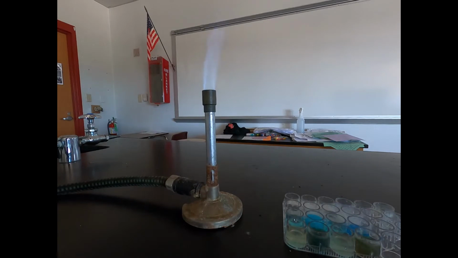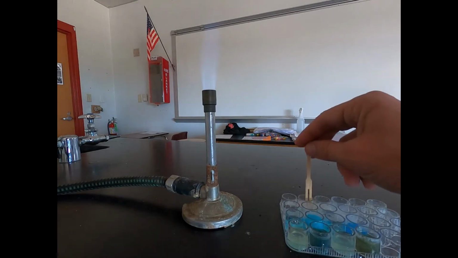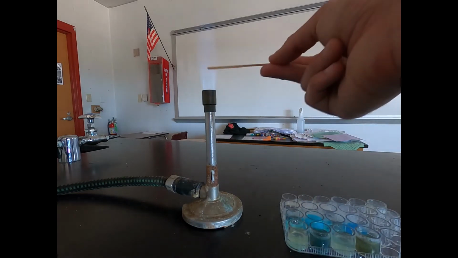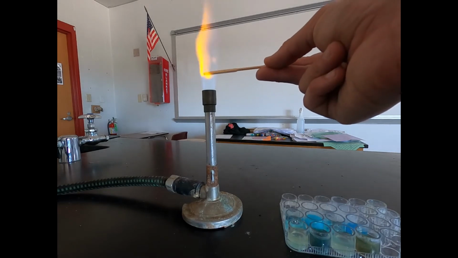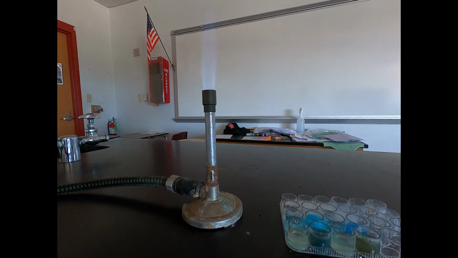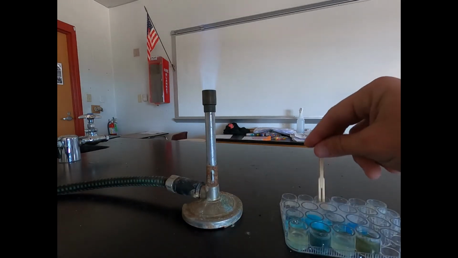Next we'll do our test of our barium chloride again, and this time we'll do barium chloride with sodium hydroxide. So we have a nice bright orange sodium color again on that flame. Next one's going to be barium chloride with the magnesium sulfate.